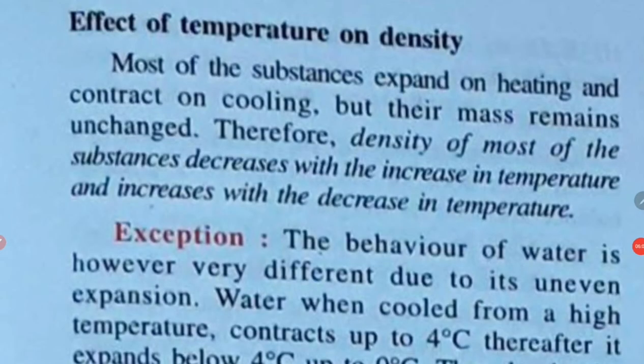Effect of temperature on density. Most of the substances expand on heating and contract on cooling. We have studied this in class 8 and in class 7 also, but their mass remains unchanged because the number of particles will not change.